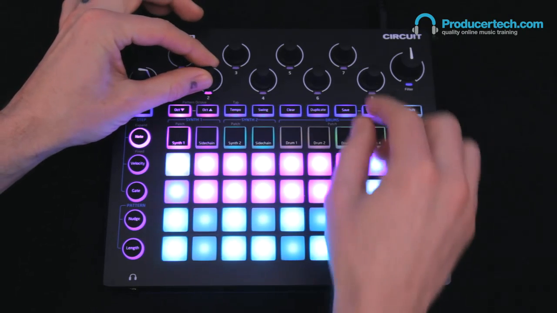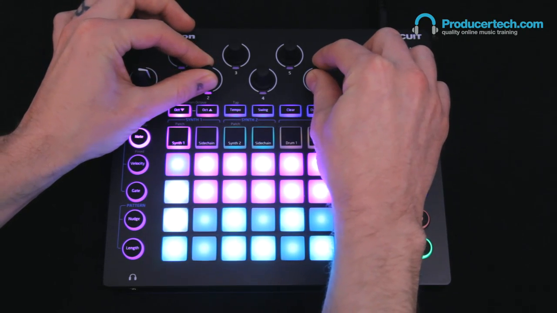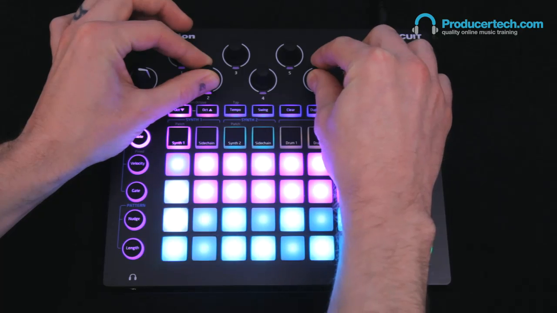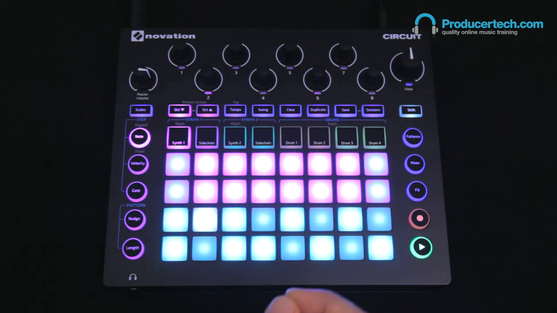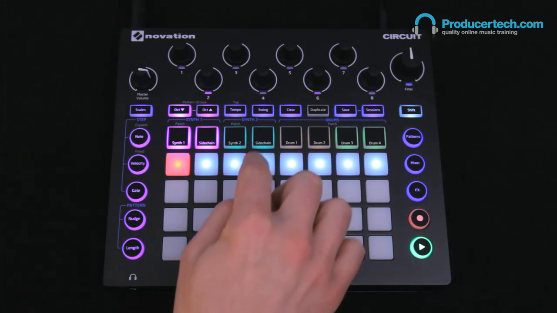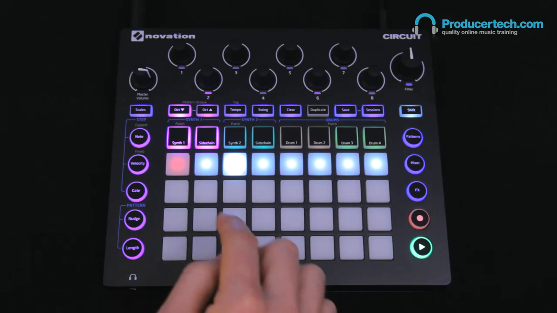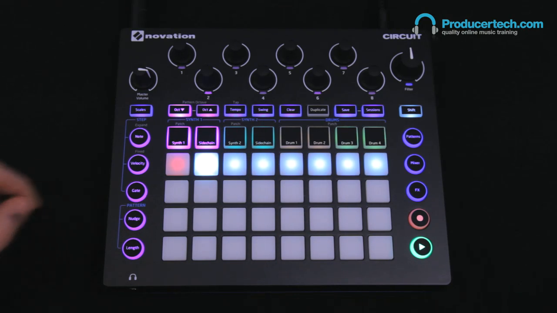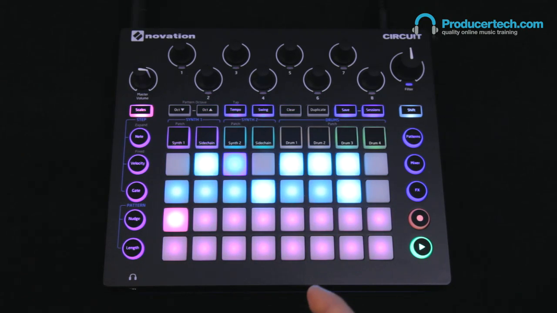And I can tweak the sound again using the macros to change the envelope, filter, and so on. And there's also a sidechain facility for ducking the bass when the kick sounds, which is pretty handy. And the scales section can be used to transpose synth parts too.